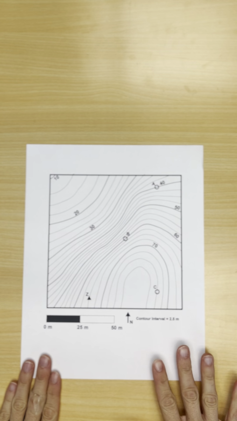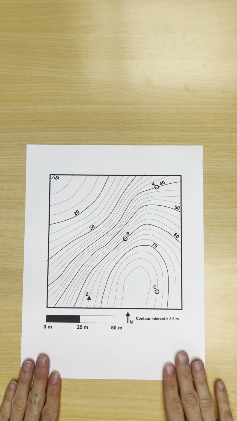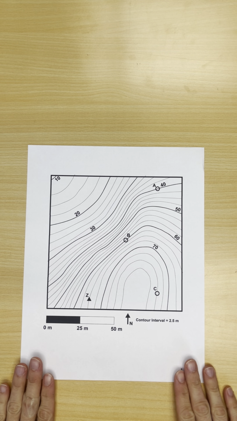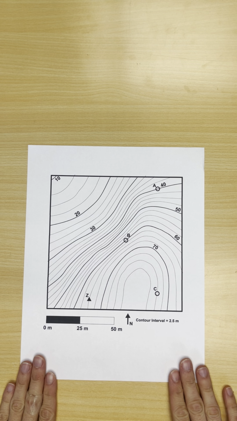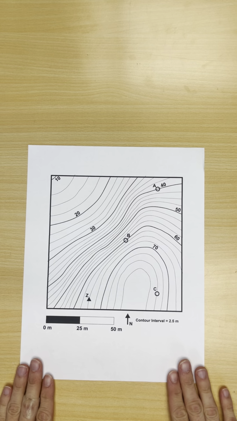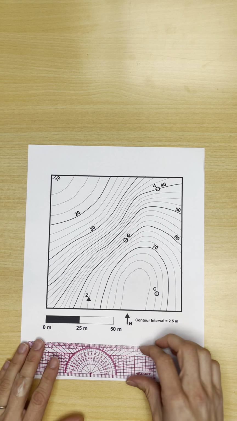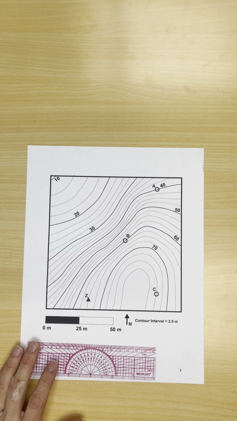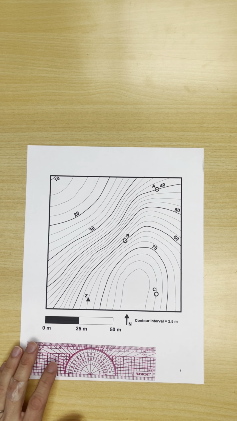We have a topographic map and there are 3 points, A, B, and C, where we are told that the top of a shale layer that is planar is exposed. And we need to use these 3 points to determine the strike and dip of this layer. For this problem, you're going to need a protractor, a calculator, and a ruler that is long enough to span your entire map area.